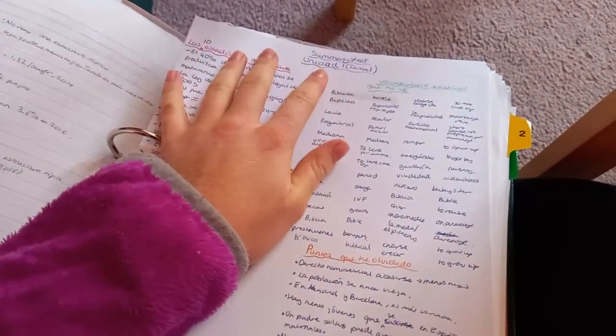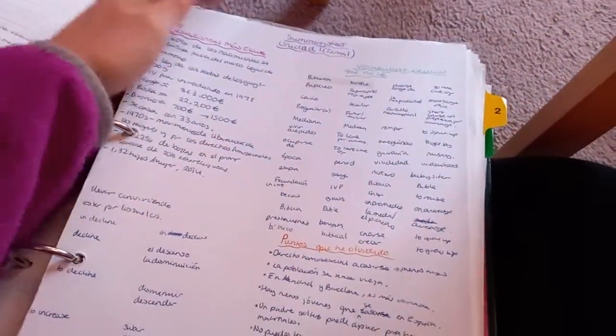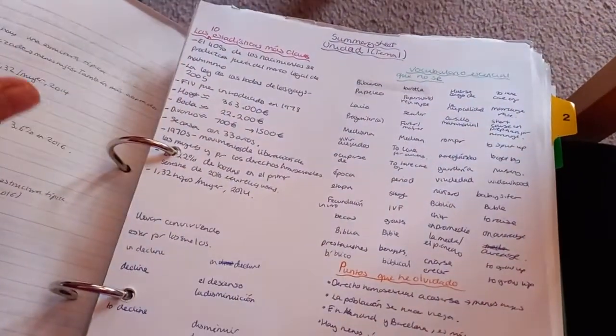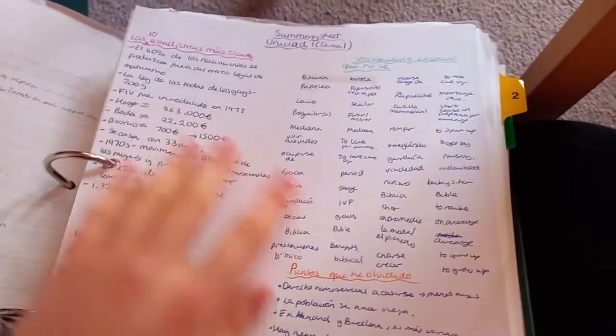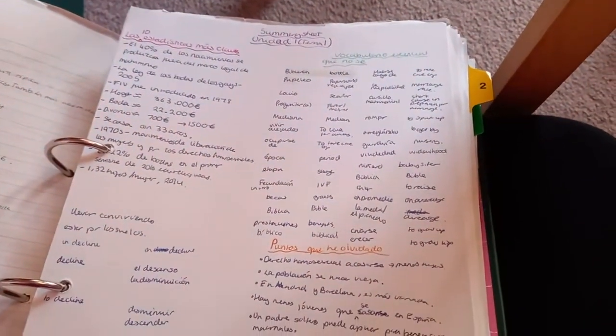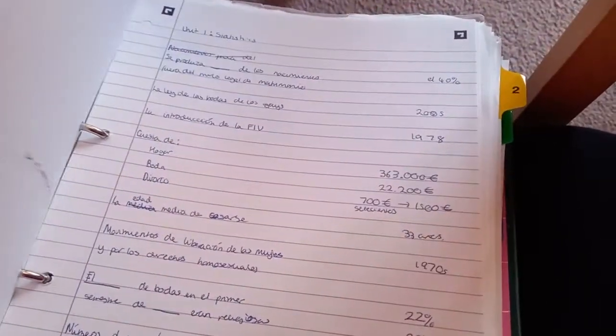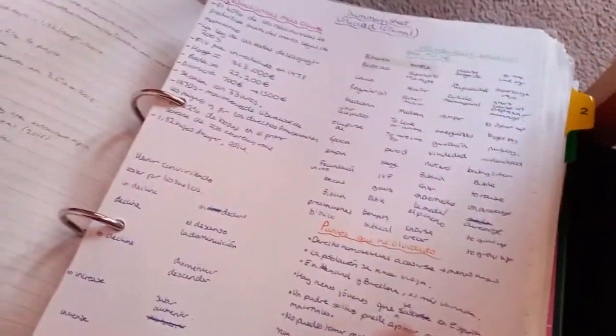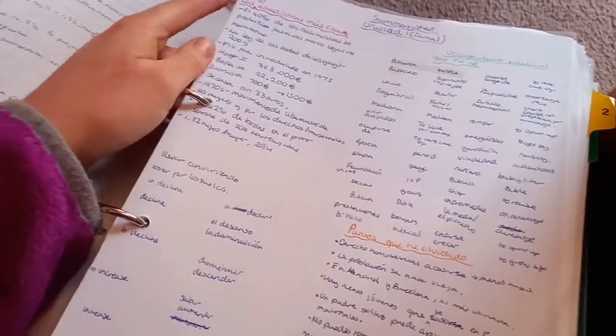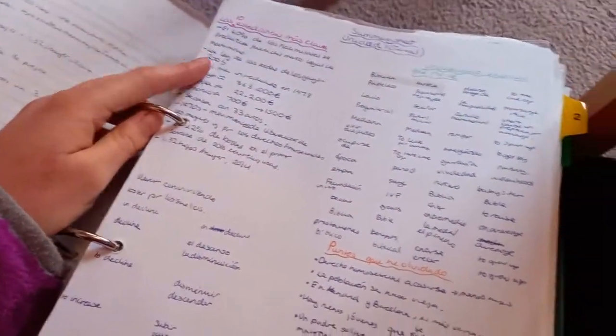Then after that I'd have a summary sheet, which would be all my notes that I was either struggling to remember or I thought were really key. I'll talk about how I revised for Spanish in a different video, as I said, which might or might not already be up. But in my notes I would find 10 key statistics and write them down.